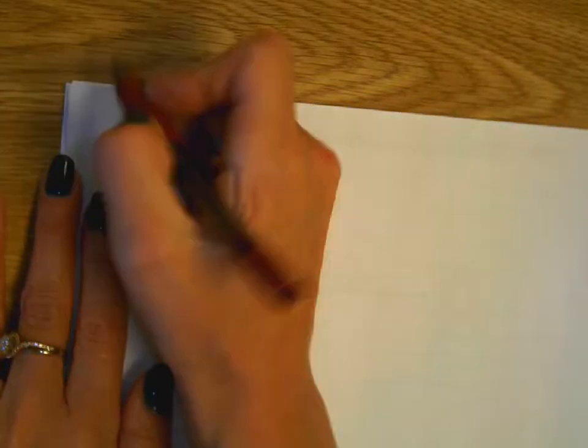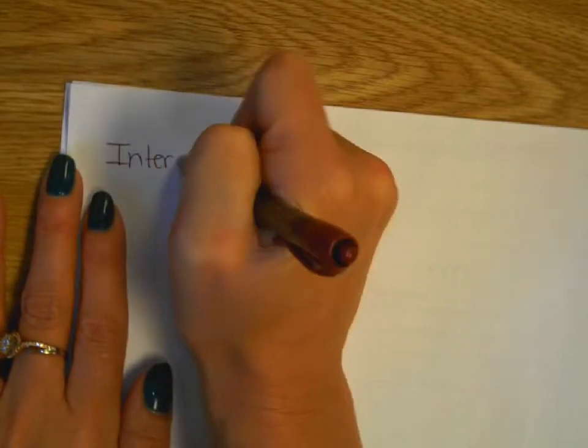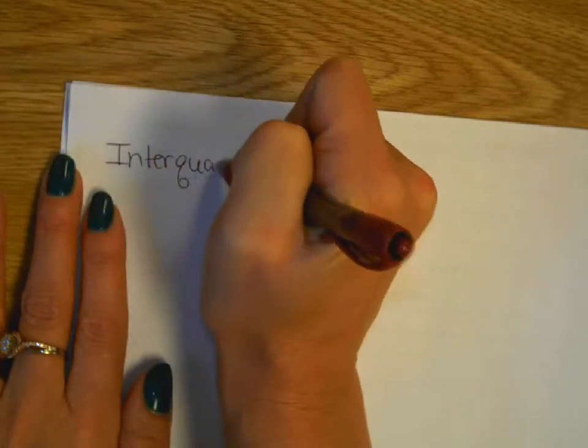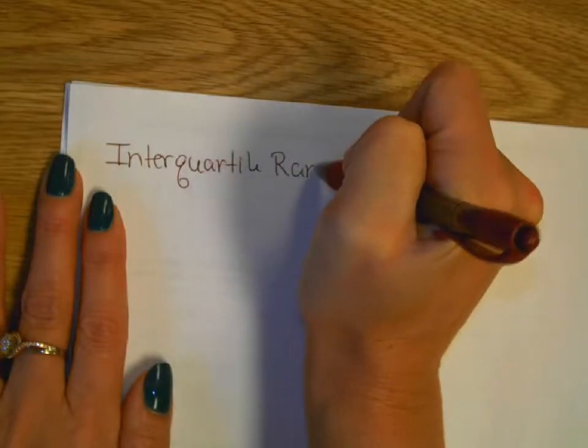Alright, we want to talk interquartile range. Interquartile range.